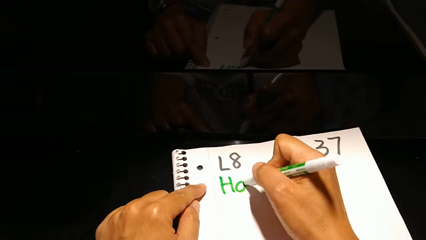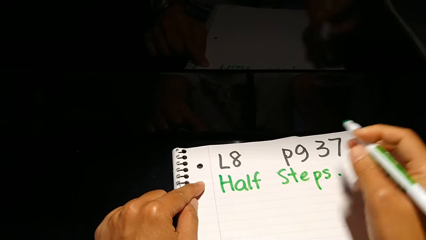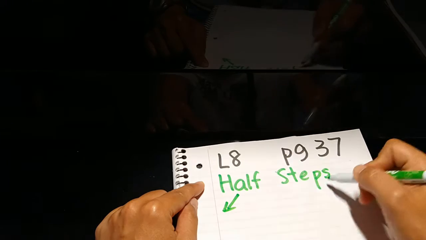Okay, we're looking at level 8, page 37. All right, so two things we want to learn is about half step. So please take out your notebook and start writing half steps. Okay, there's two types of half step.